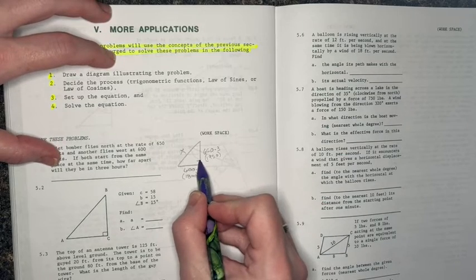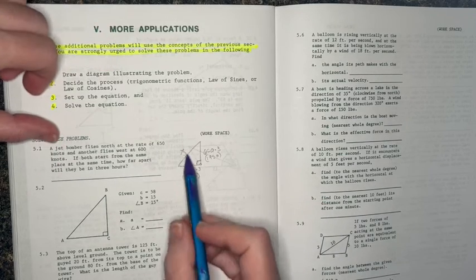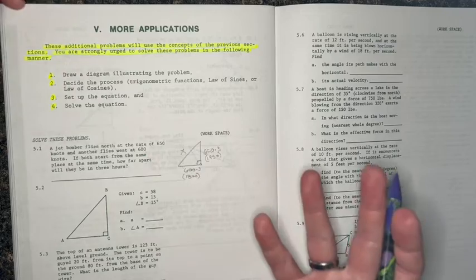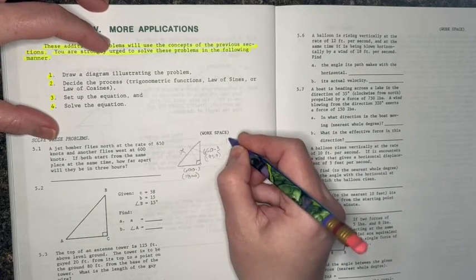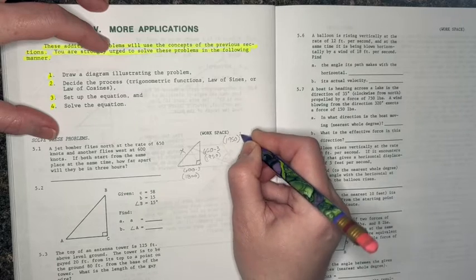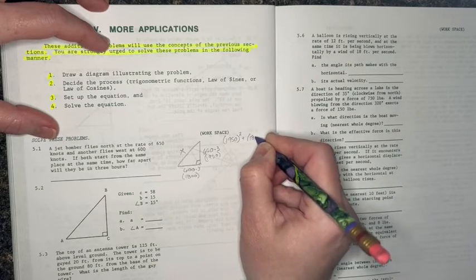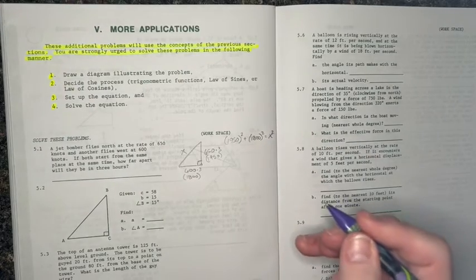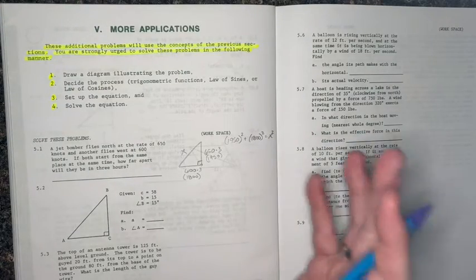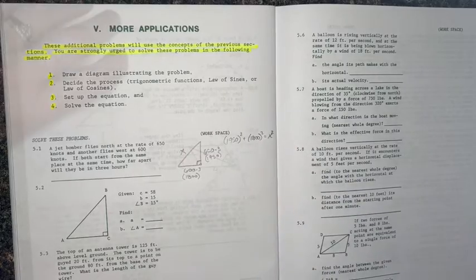We have a right triangle here. We are looking for the hypotenuse. This is just the Pythagorean theorem, right? So 1,950 squared plus 1,800 squared is going to equal x squared. Okay, these numbers are going to be huge right now.